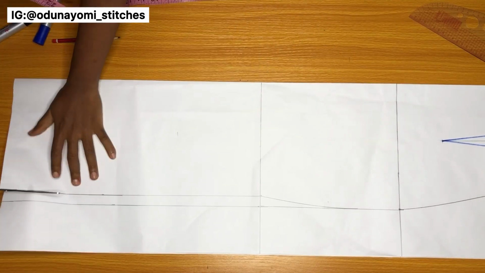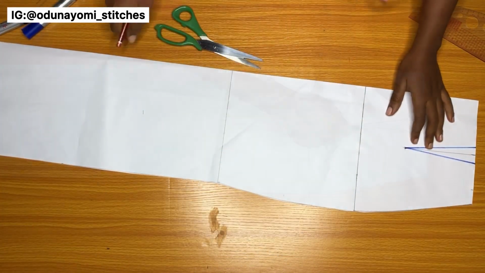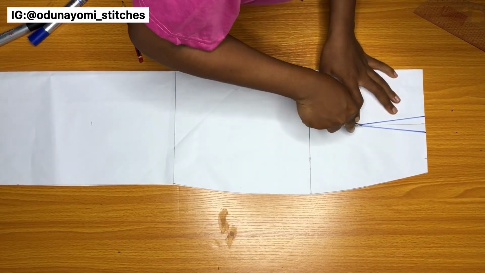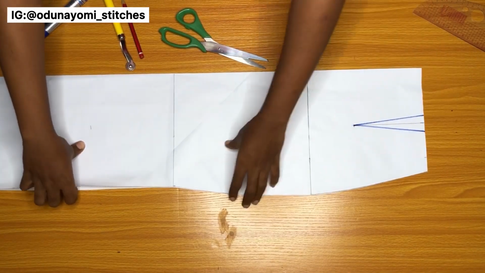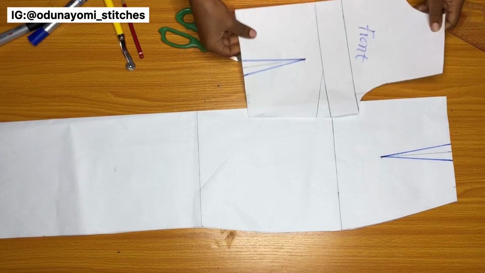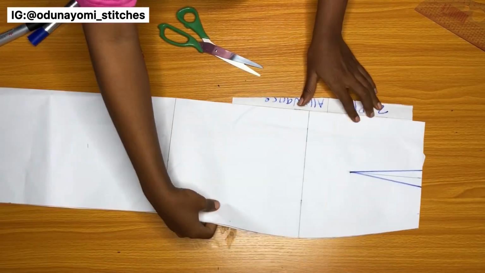So now I'll go ahead and cut this. I'll cut it out. Then for this dart here, I will use my tracing wheel to trace it on the other side, because I want this dart to show on the other side. So I've traced this out. Let me open up this pattern. Like I said, if I want to cut the back, instead of drafting another pattern, I'll just quickly use this pattern to cut my back.